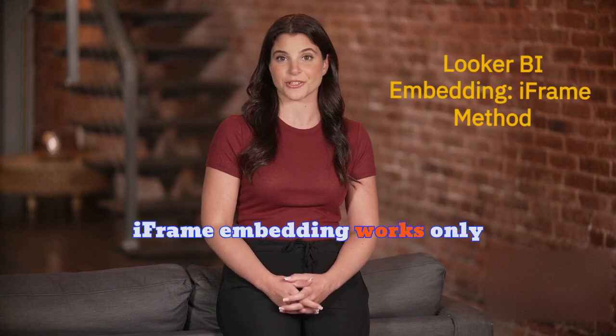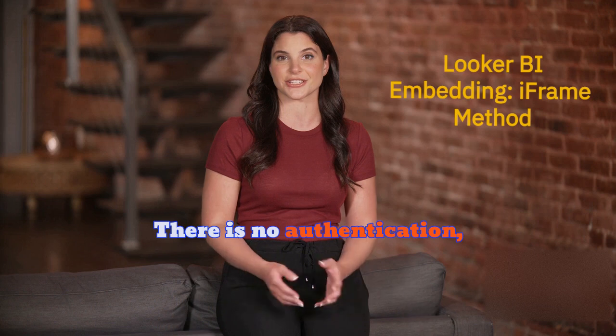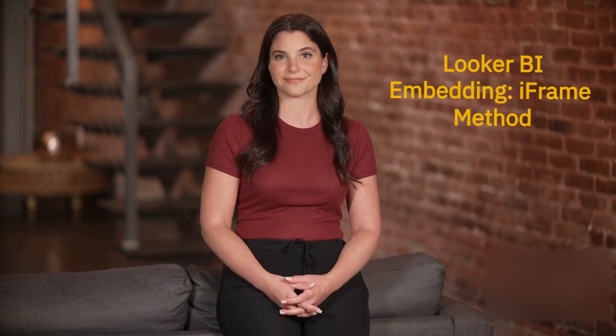iFrame embedding works only for dashboards set to public access. There is no authentication, so be careful with sensitive data.